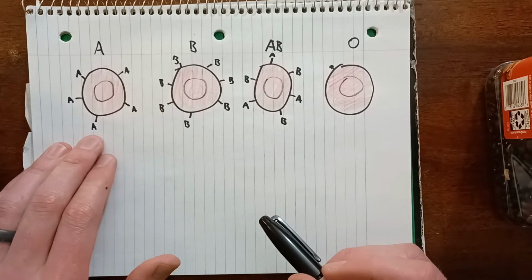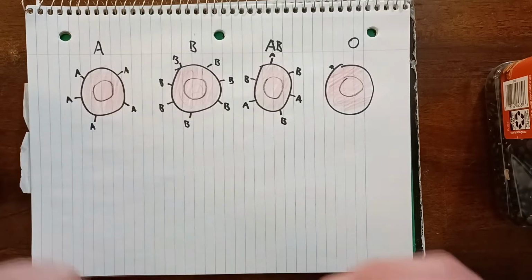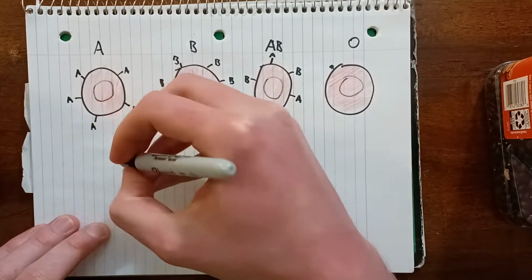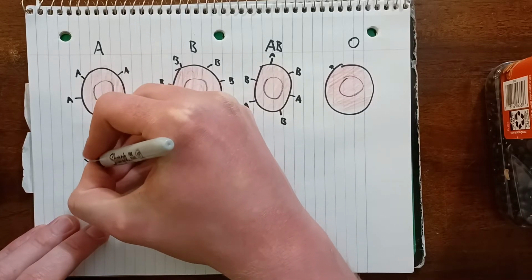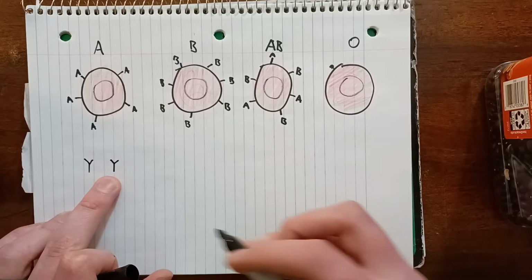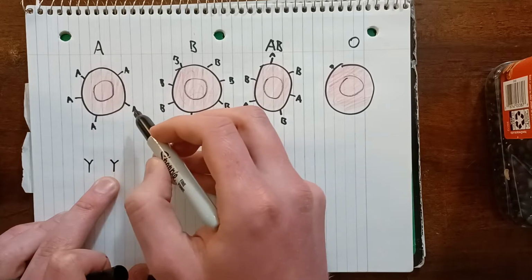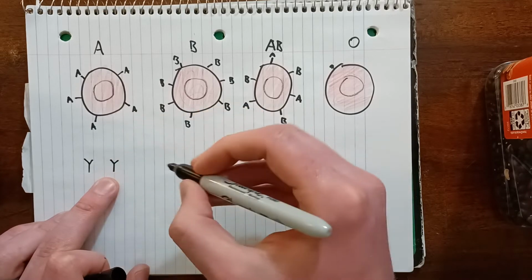Well, a person with type A blood is going to produce things called antibodies, which hopefully you learned about. We're going to draw them as these little Ys. Basically, an antibody has this little Y shape. This is our binding domain. It's going to be complementary with some kind of antigen. It's going to bind to something.